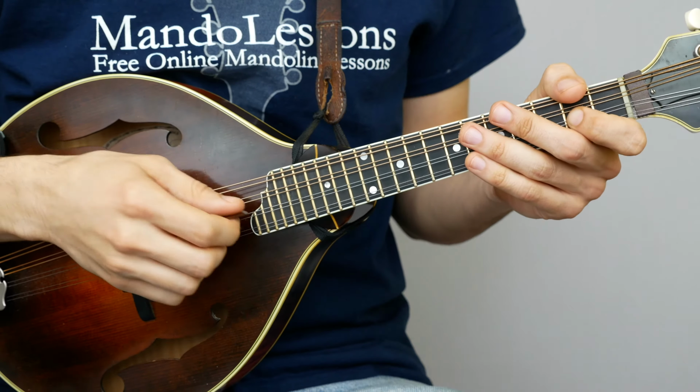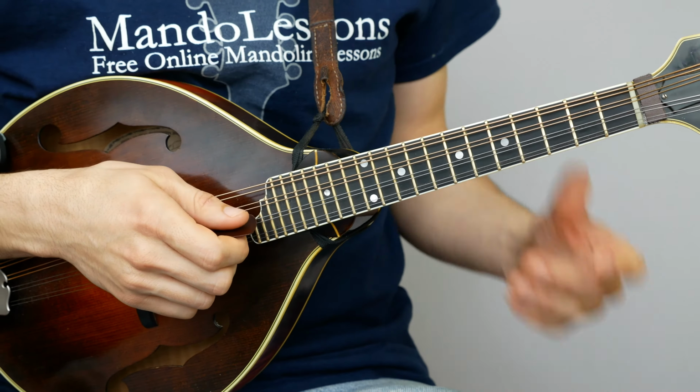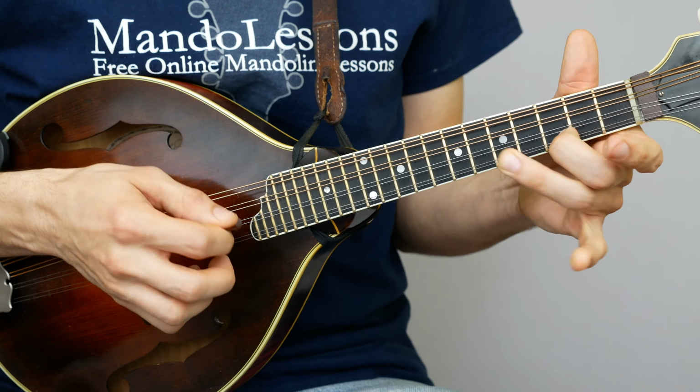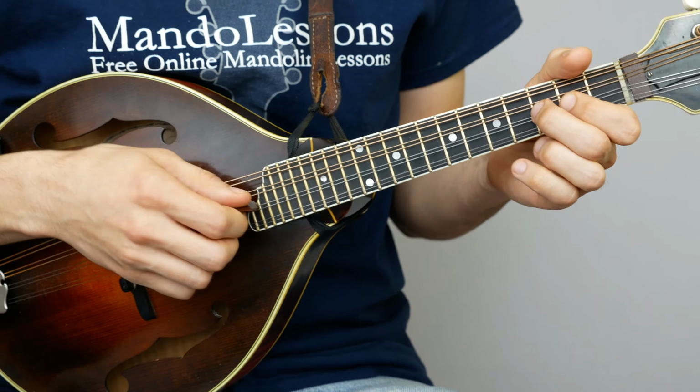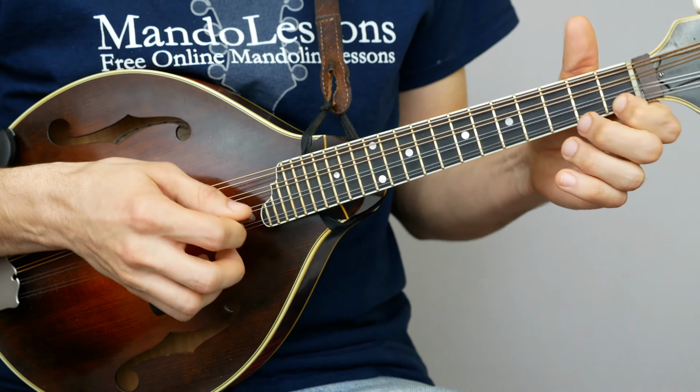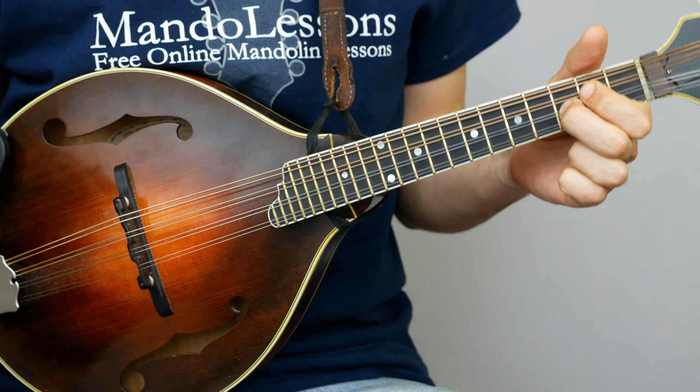Don't get to play that scale a whole lot, but that is the Locrian mode. B Locrian. And then you're back to C, which is your major Ionian scale.